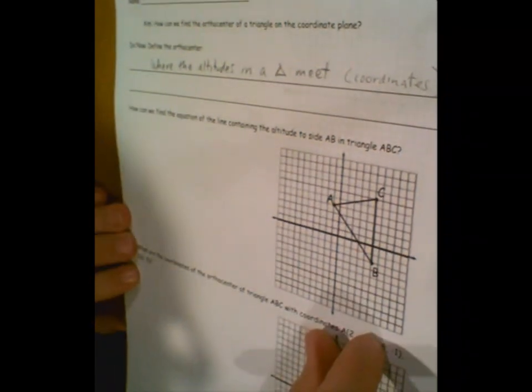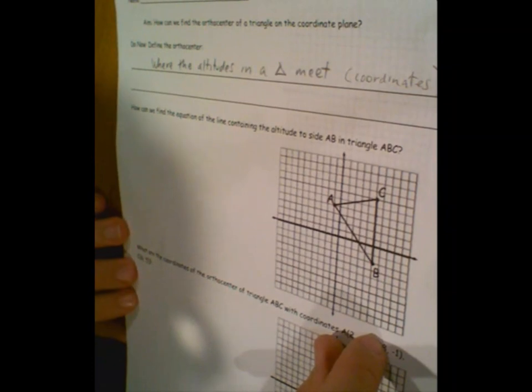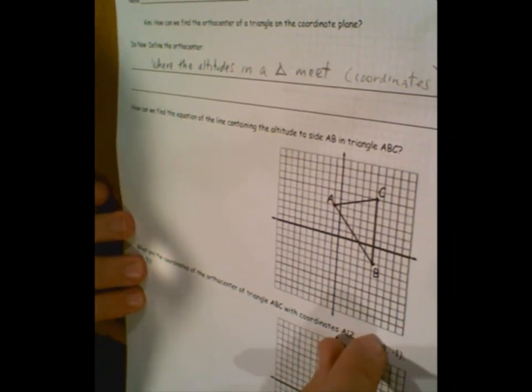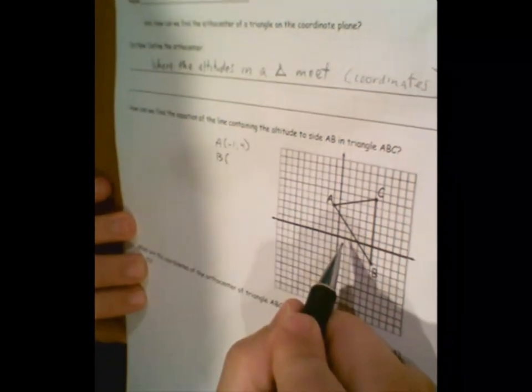So how can we find the equation of the line containing the altitude to side AB in triangle ABC? First I'm going to need to have all the coordinates. The coordinates of A are -1, 4. The coordinates of B are 5, -2.